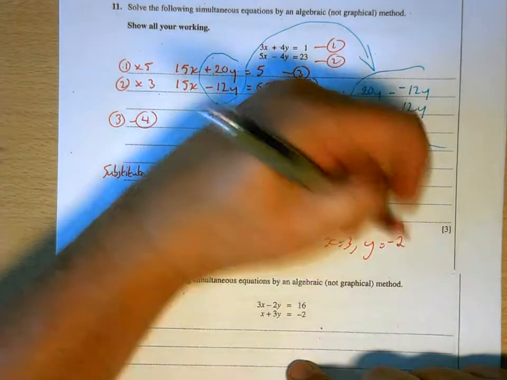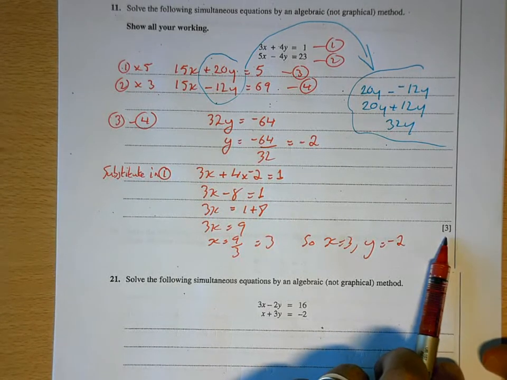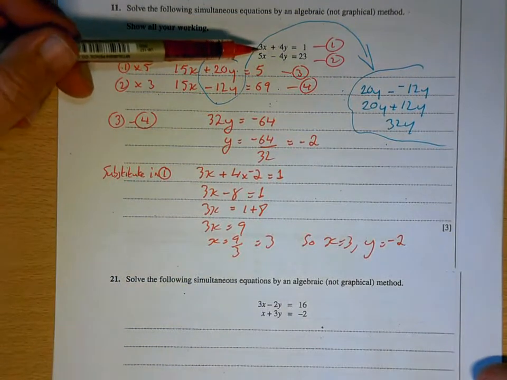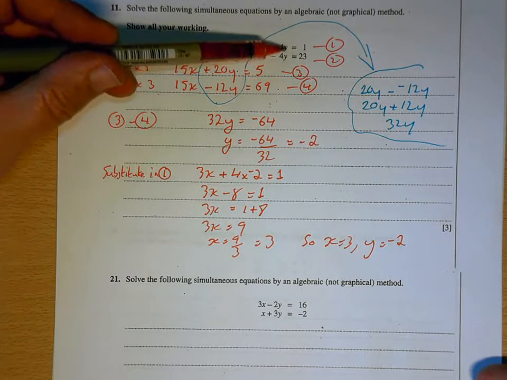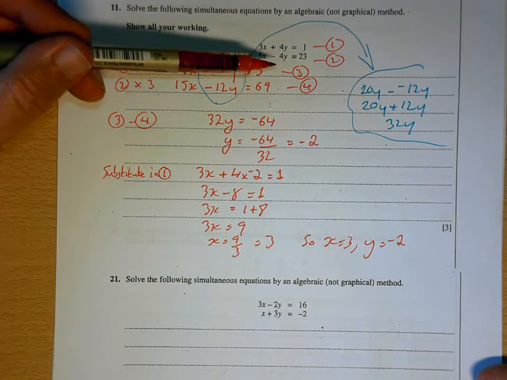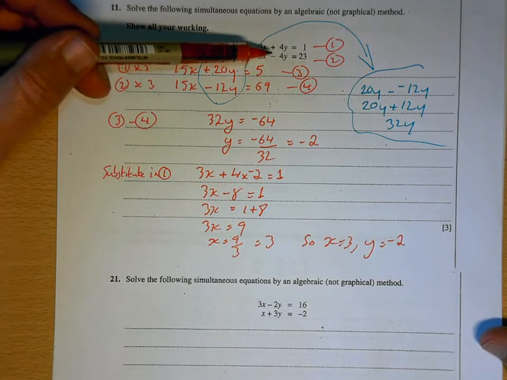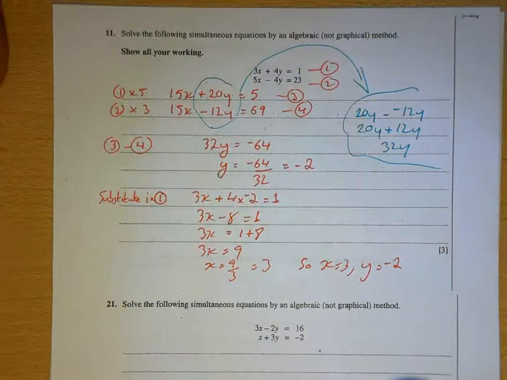y is negative 2. Now, you may be curious to see why this particular question is worth 1 mark fewer than all the others. Well, the reason for that is to do with the fact that there's a much quicker way of answering this question, because the y letters, the y variables, are already the same coefficients, the same numbers in front, and because one of them is positive and one of them is negative, the quickest way of solving that particular question would be to have added equation 1 and equation 2 in the first place.